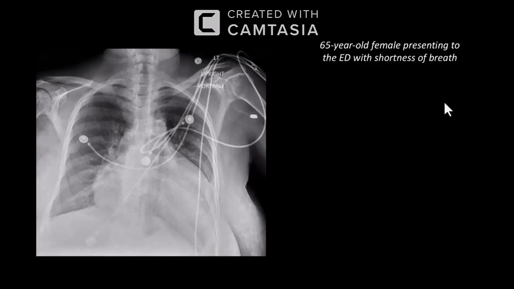Differentials for this appearance, at least the cardiomegaly, could be a pericardial effusion, and if there was a history of viral infection, then that could be an explanation. I would suggest that the patient has an echo, perhaps a BNP, and would discuss with the clinical team.